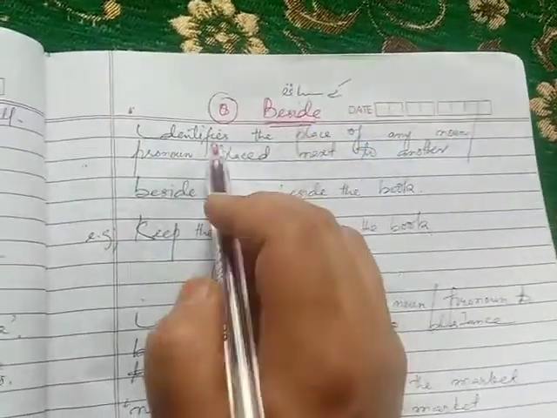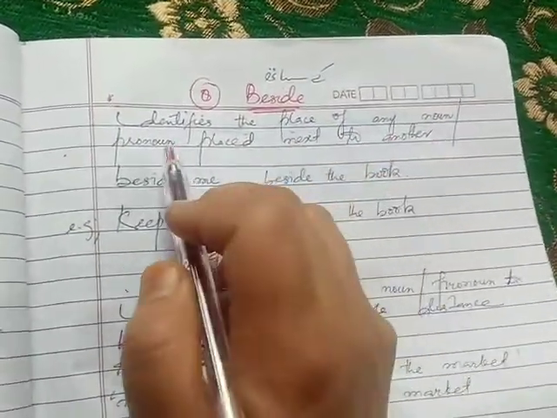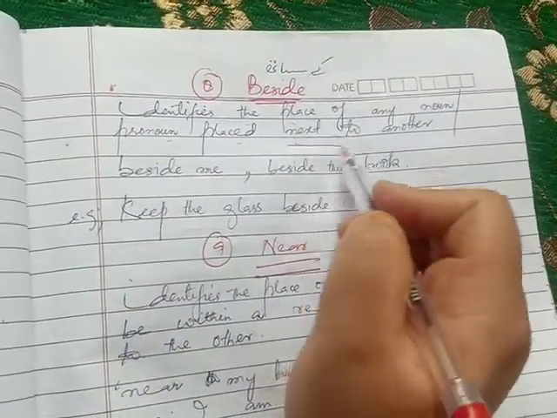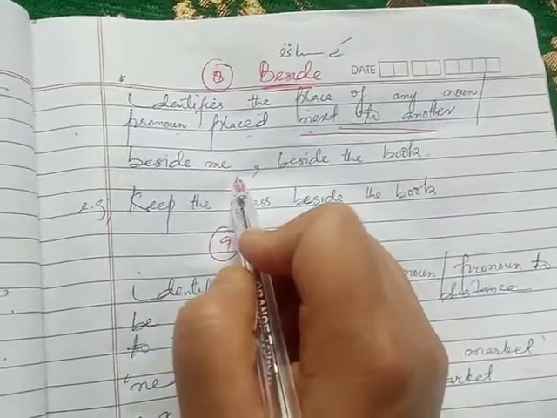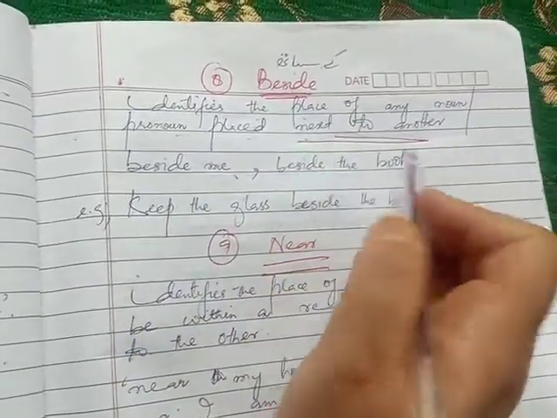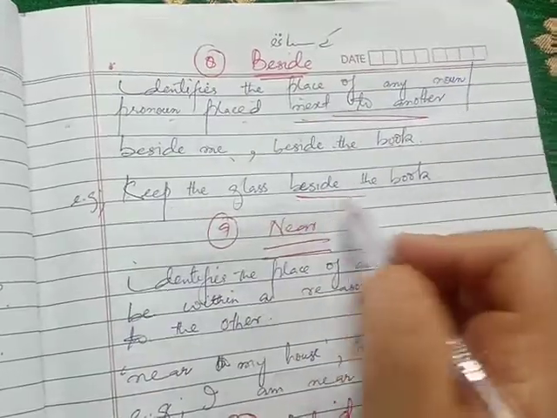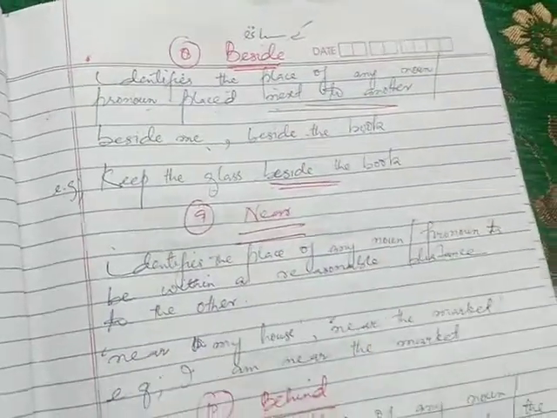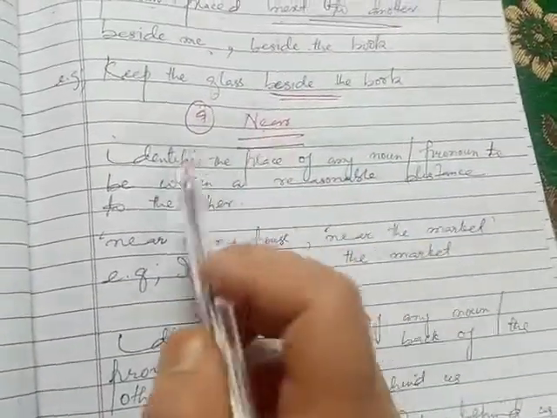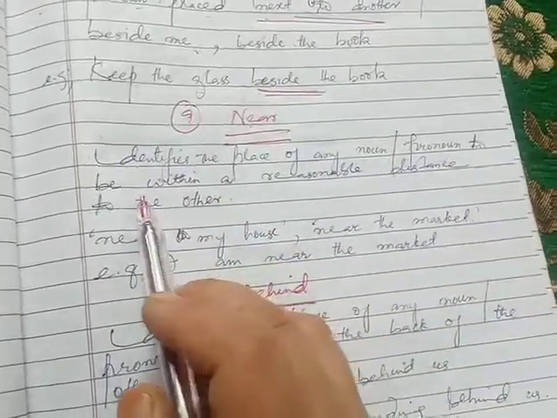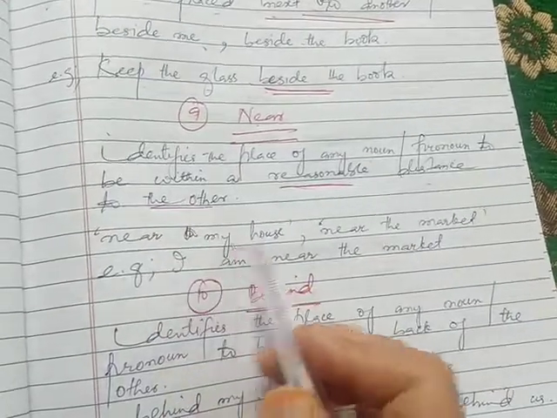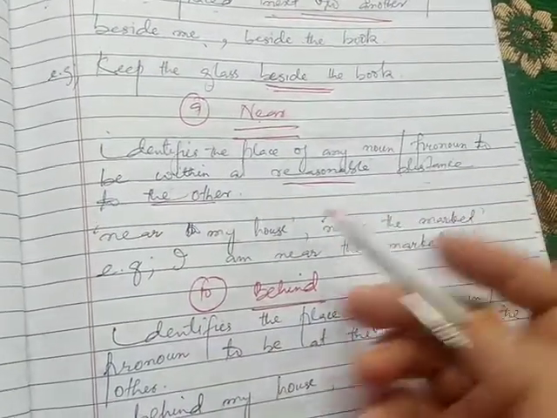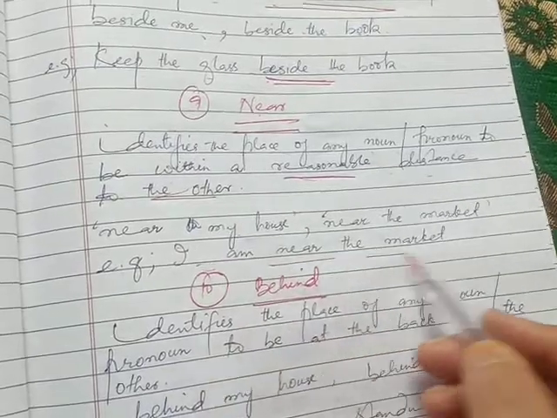Another preposition, "beside", identifies the place of any noun or pronoun placed next to another. Beside me, next to me. Beside the book, next to the book. Keep the glass beside the book. Keep the glass next to the book. Okay. Then "near" identifies the place of any noun or pronoun to be within a reasonable distance to the other. Near my house, near the market. This is very easy. I am near the market.